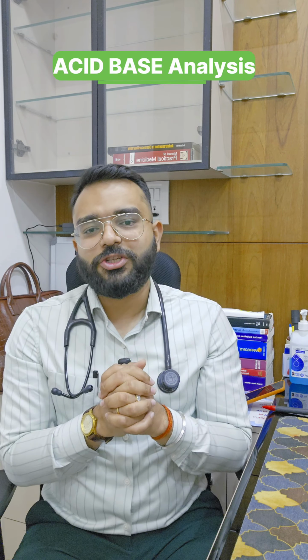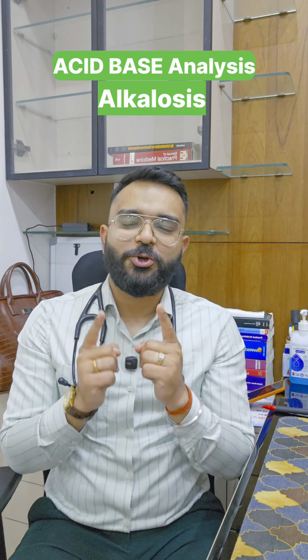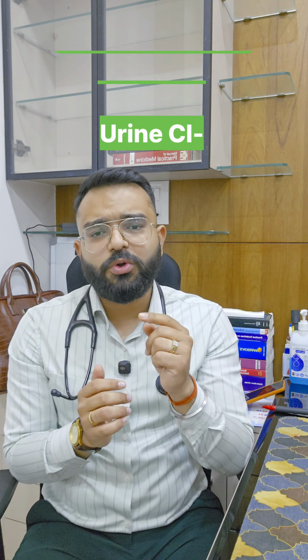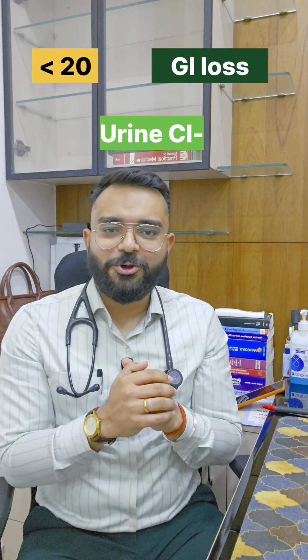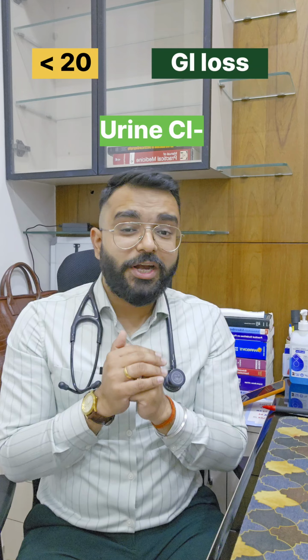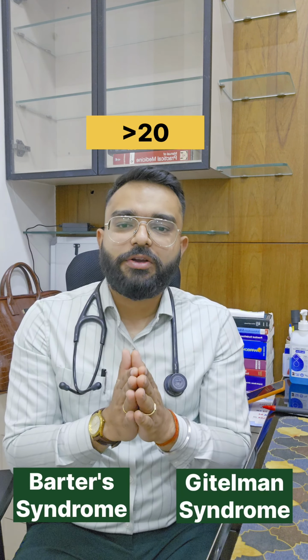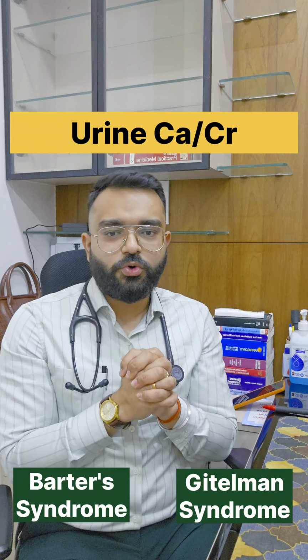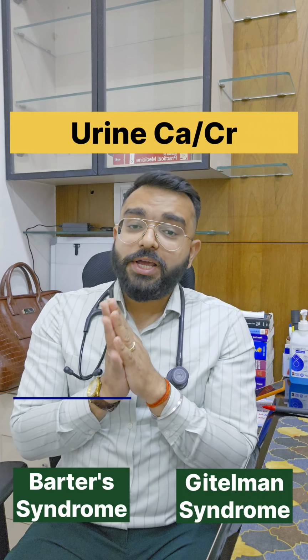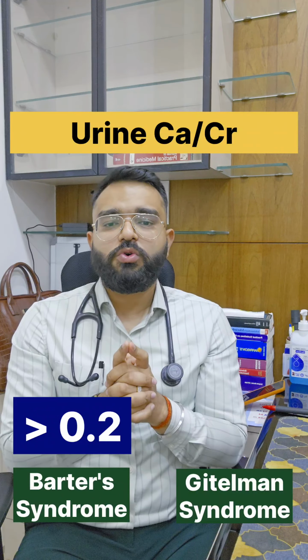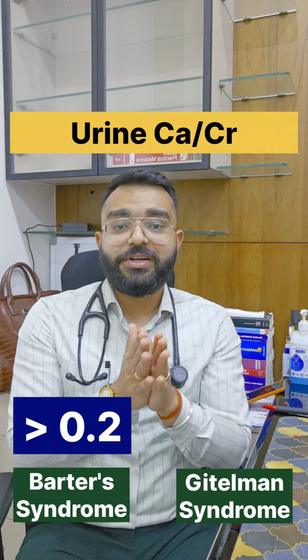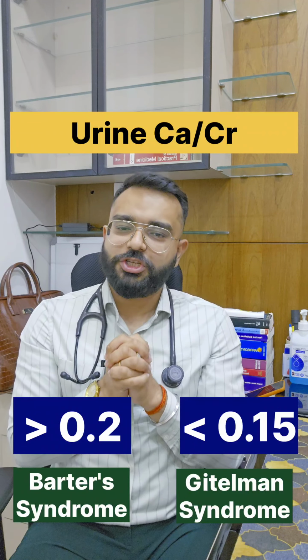But if it is alkalosis, then you will have to check urine chloride levels. If urine chloride is less than 20, it is due to gastrointestinal loss, vomiting or diarrhea. But if it is more than 20, then you will have to differentiate between Bartter and Gitelman. You check for calcium to creatinine ratio. If it is more than 0.2, then it is due to Bartter syndrome. If it is less than 0.15, it is due to Gitelman syndrome.